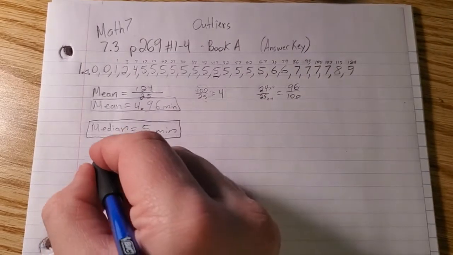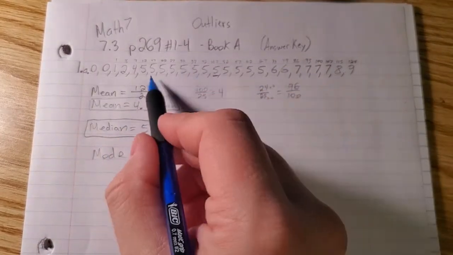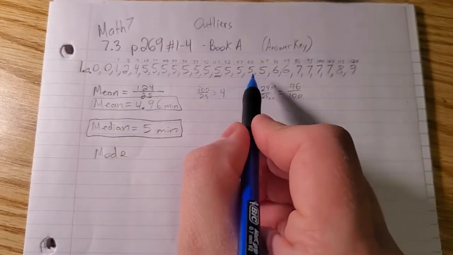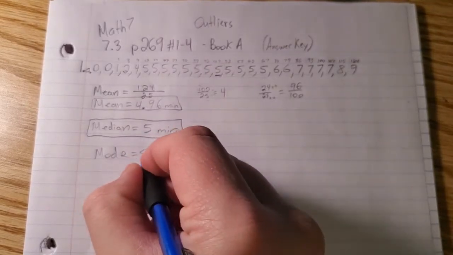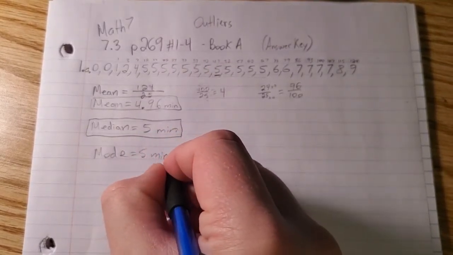And finally, the mode. Well, it's pretty obvious. There's one that there's way more of. There's 12 fives, right? So the mode is also 5 minutes. It's the most common.